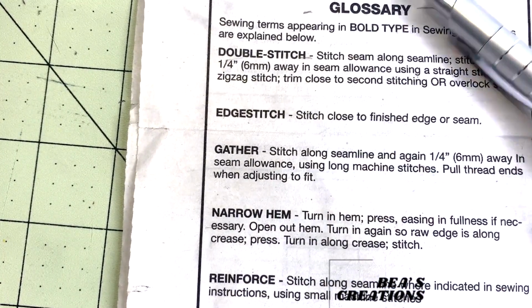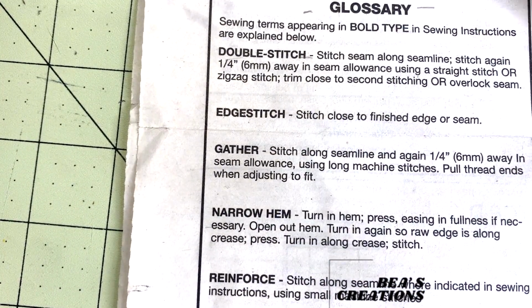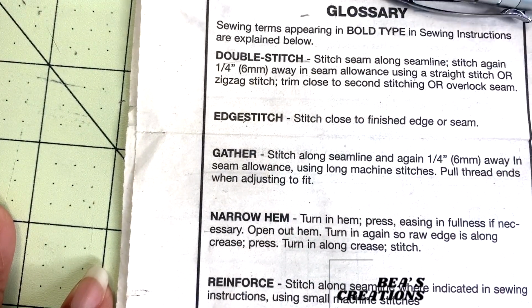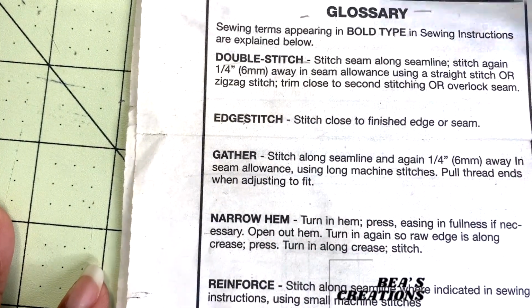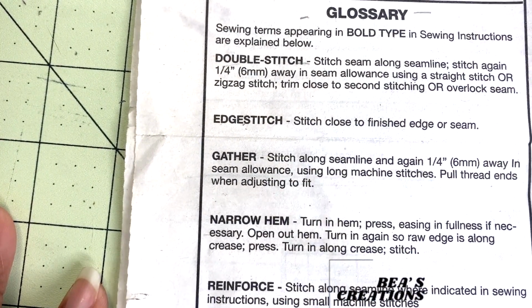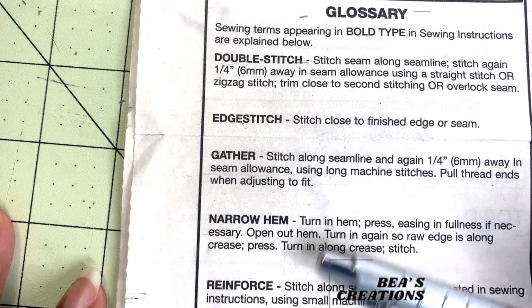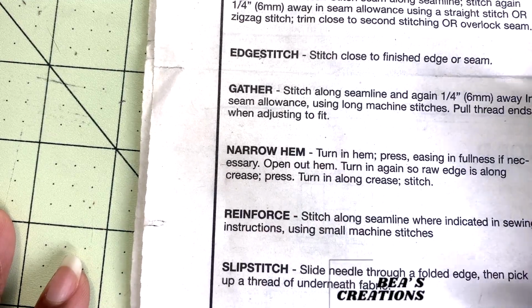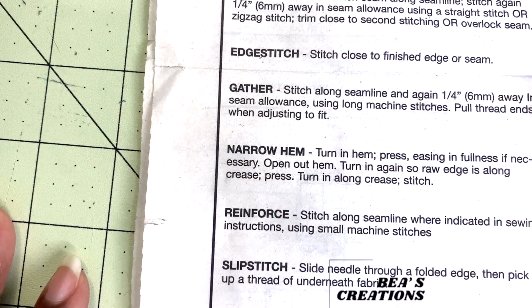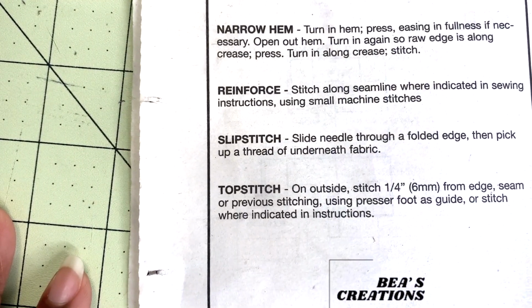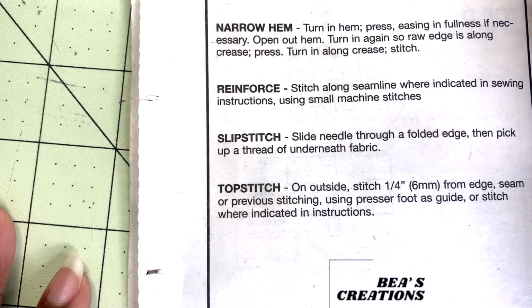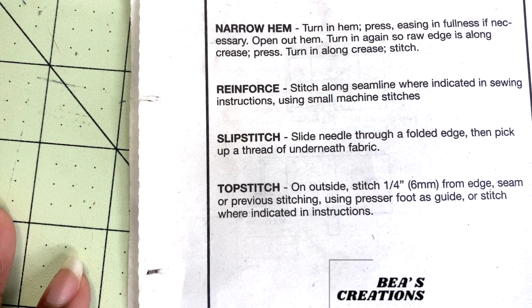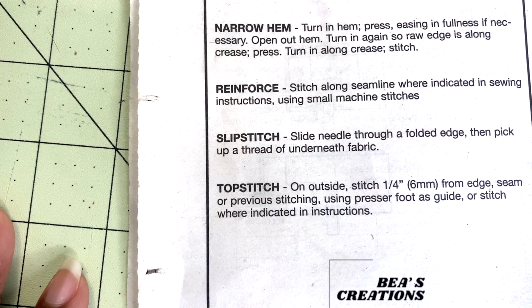But if you're still not sure how to do it, there are plenty of YouTube videos out there that will help you with that, because that's how I started. How to edge stitch, you'll find something for that. Gather stitch, you read it, it's a clear definition. Sometimes even with reading it, you could be able to do it without even seeing a video on it. Narrow hem, same thing. Okay, reinforce, slip stitch, top stitch. So you want to get familiar with all these terms, that way when you see them in your pattern information, you know exactly what to do.